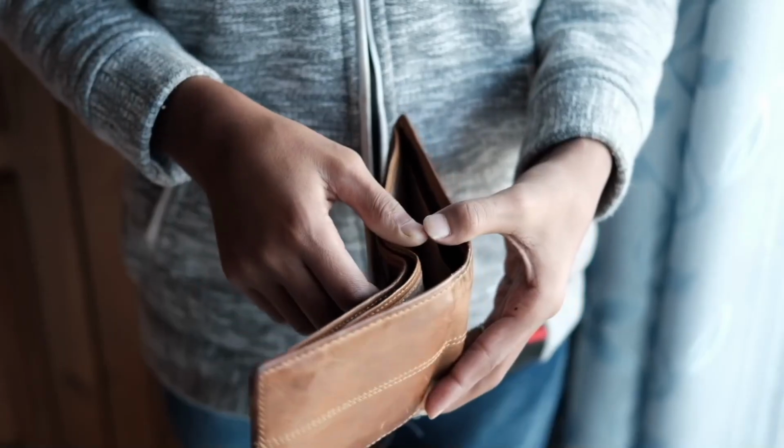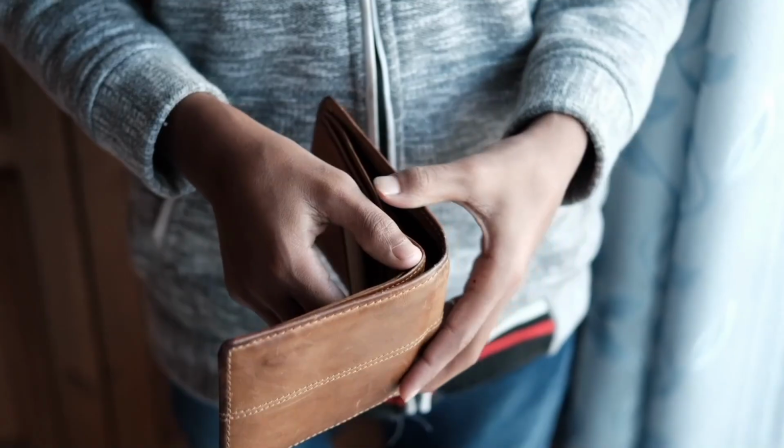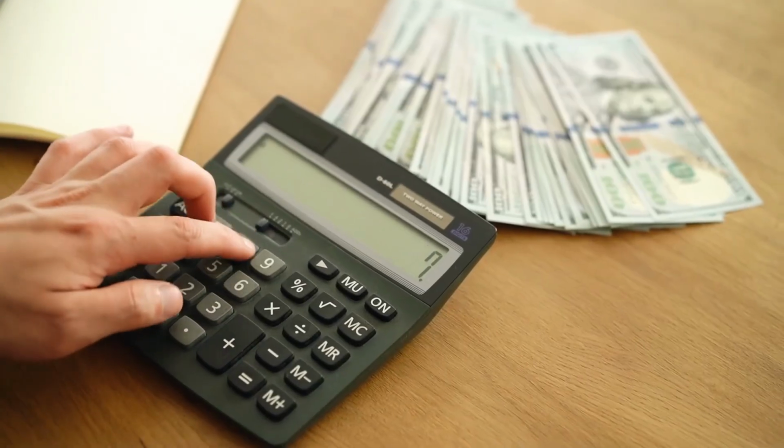Most rental properties that new investors buy don't actually cash flow. And it's not because the deal was terrible or the market went crazy. It's because the math that they use was wrong. They calculated the cash flow incorrectly because someone told them as long as the rent is higher than the mortgage, you're going to make money.